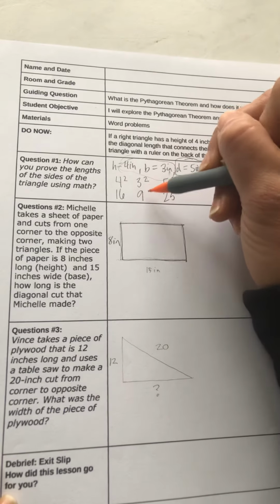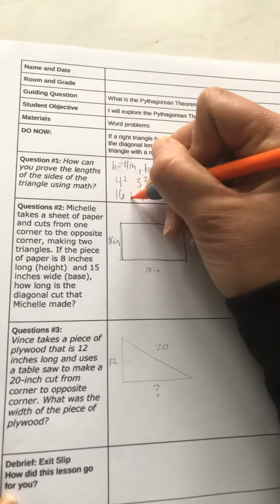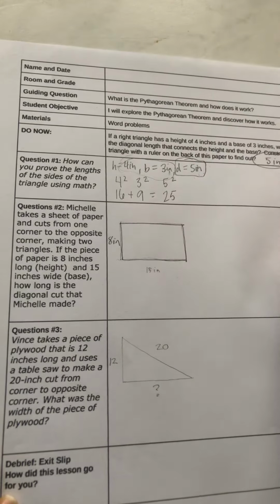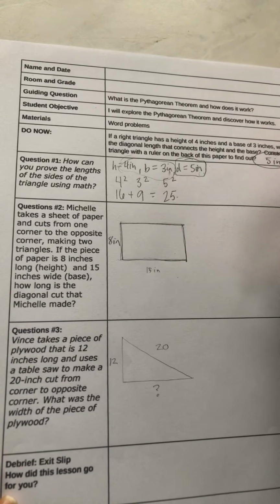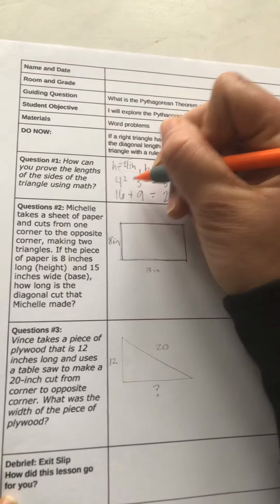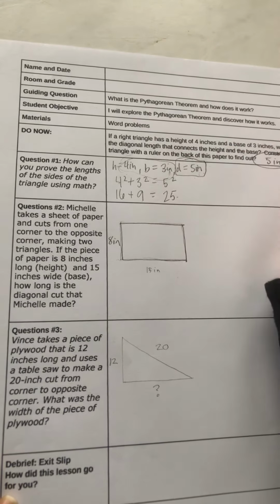Do you see a relationship between 16, 9, and 25? Oh my goodness, look at that. 16 plus 9 equals 25. So we now have 4 squared plus 3 squared equals 5 squared.